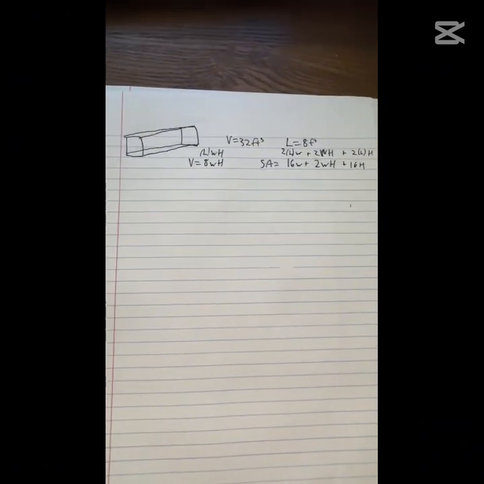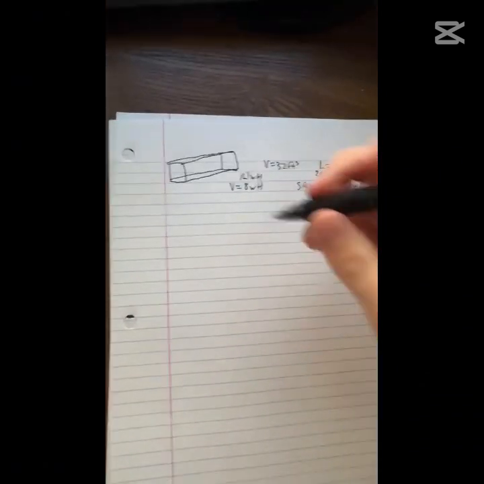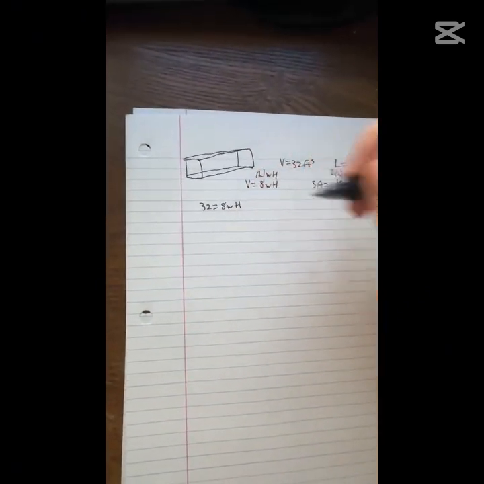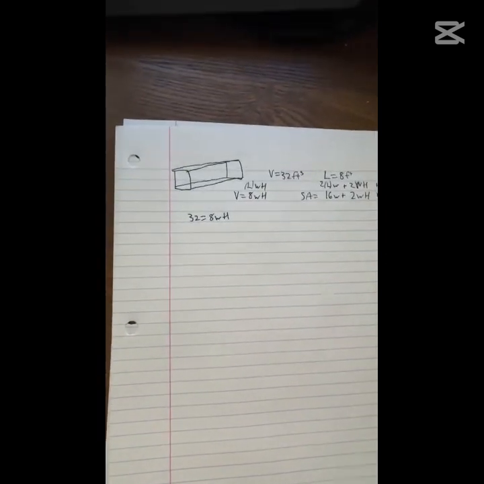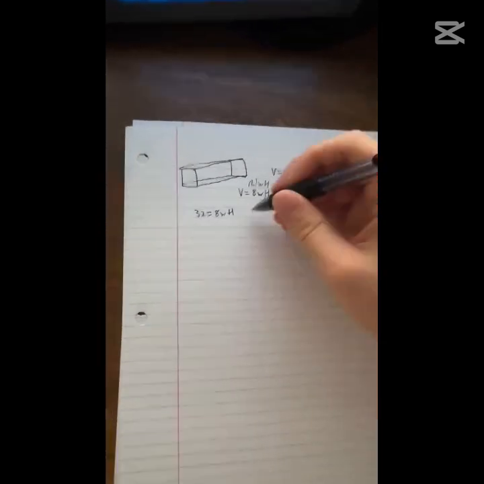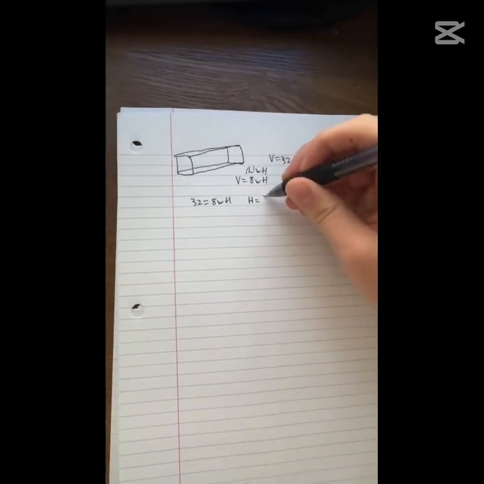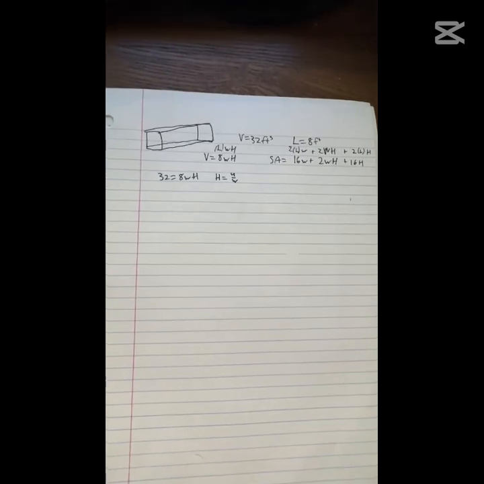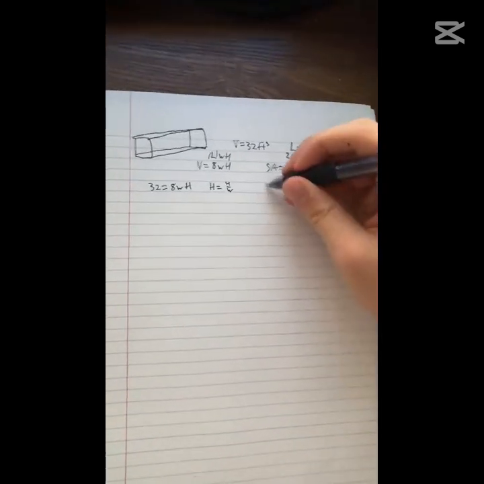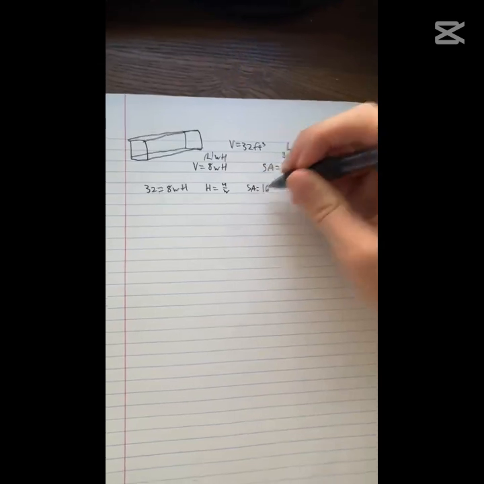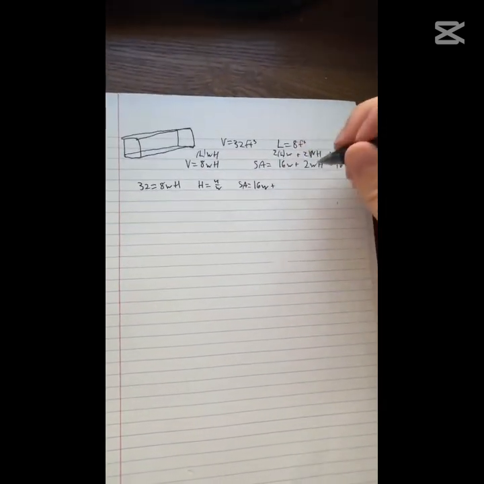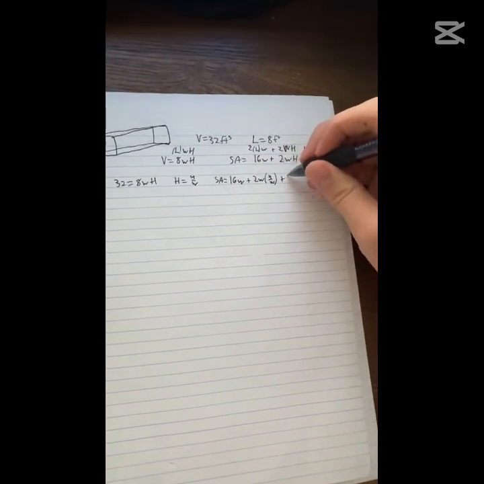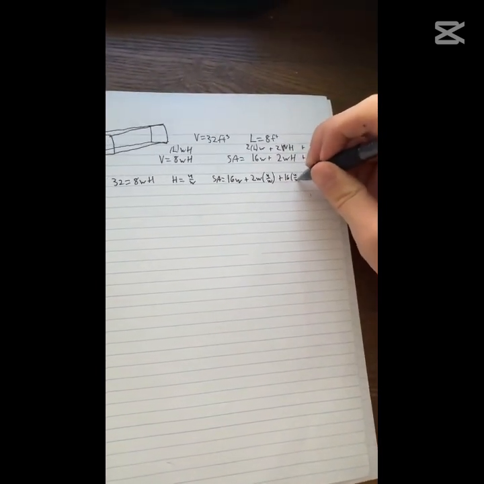Because we were given the volume, we're going to use that to find one of the variables. So we plug in 32 equals 8 times width times height, and use this to find our h. We divide by 8w to get h by itself, so our h becomes 4 over w. Now that we have this in terms of w, we plug this back into our surface area equation. So our surface area now is 16w plus 2w times 4 over w, plus 16 times 4 over w.